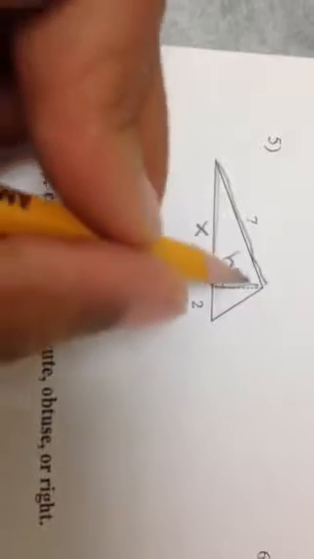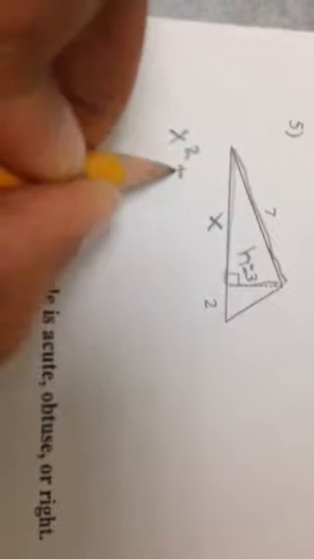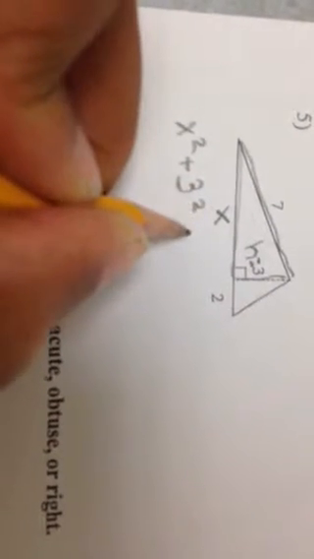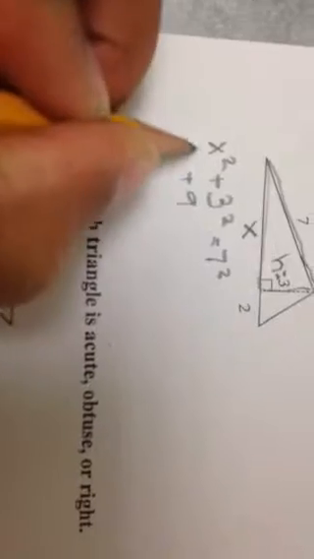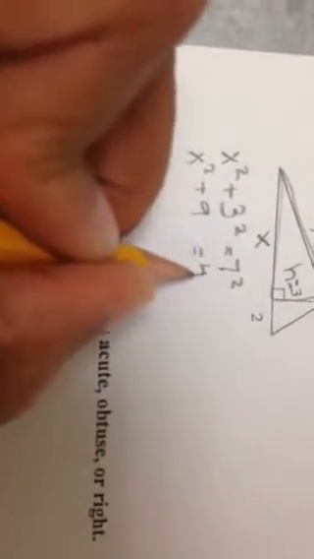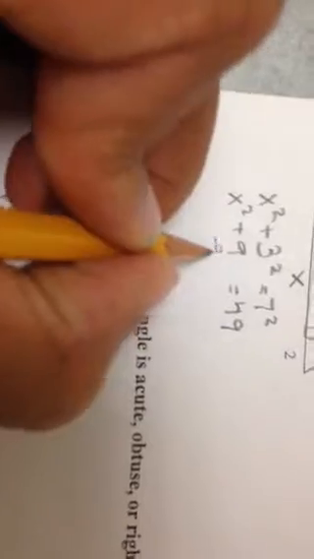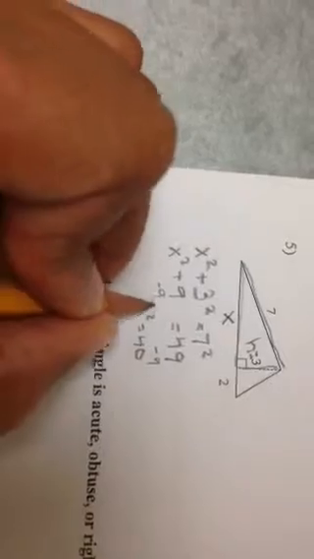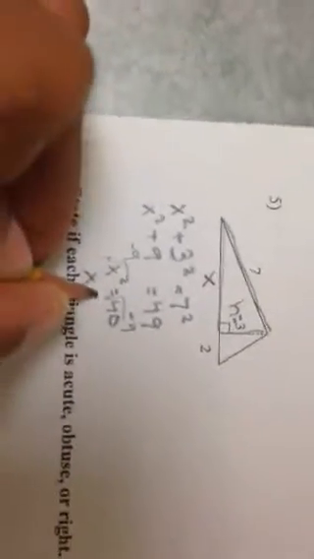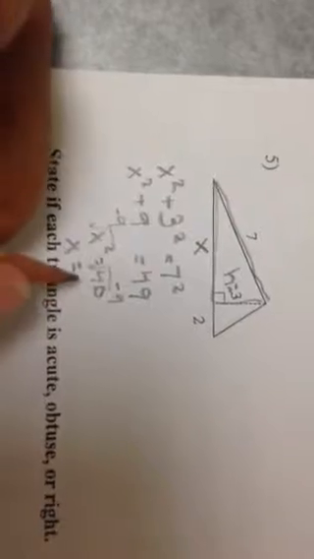I'm going to use the Pythagorean theorem here to find the missing side x. So I have x squared plus 3 squared equals 7 squared. 3 squared is 9. Bring down the x squared. 7 squared is 49. Subtract the 9 to the other side. We have x squared equals 40. And the square root of 40 gives us x equals 6.32.